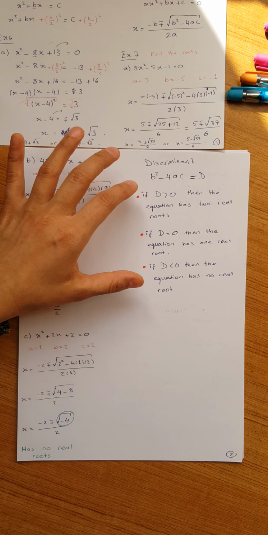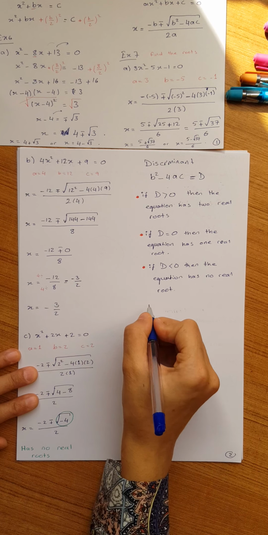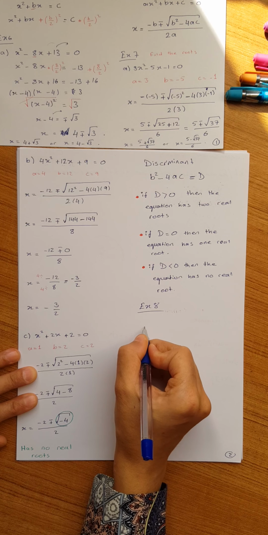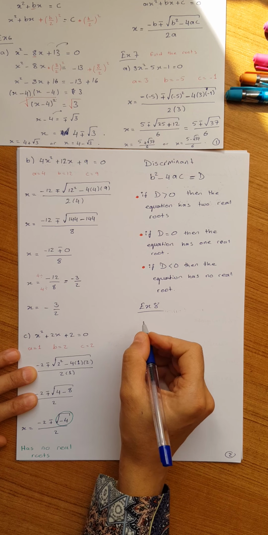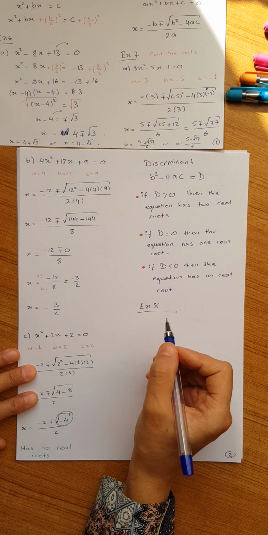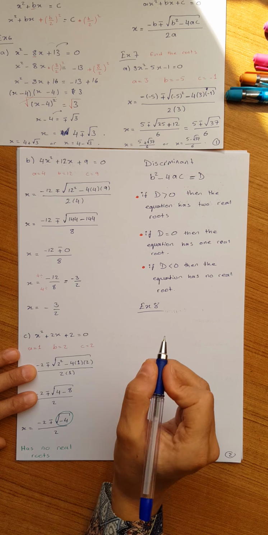Three more examples are given for the discriminant case. In example 8, what do we have? We have got part A. The requirement for the example is to determine how many real solutions the equations have got. So in that case, you're only finding the discriminant.